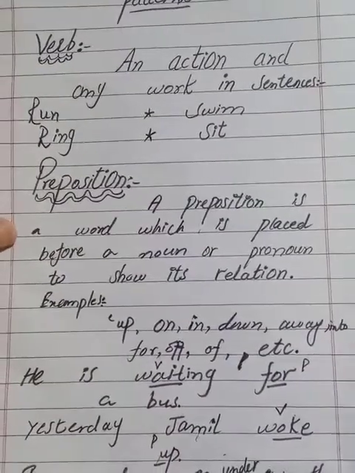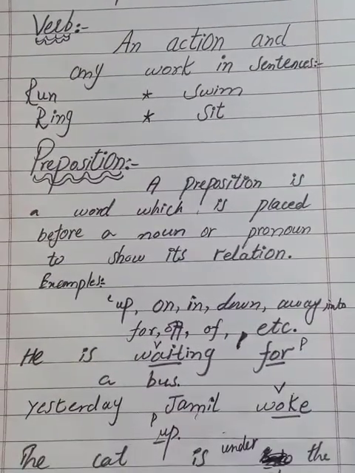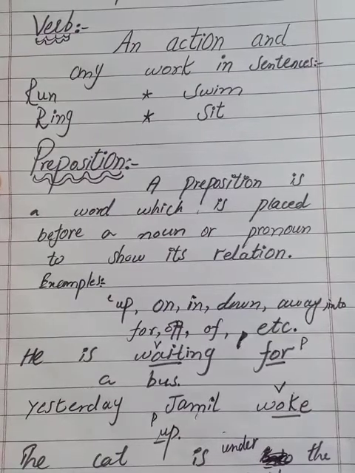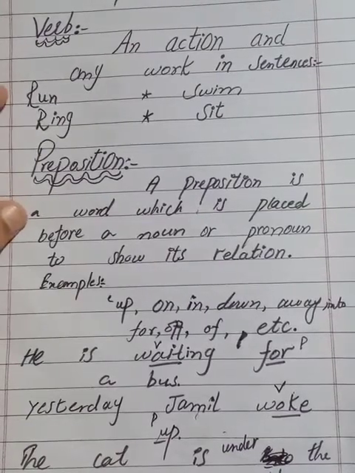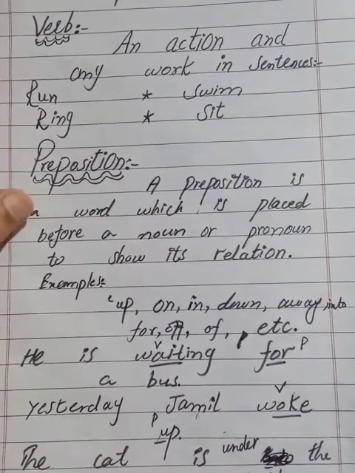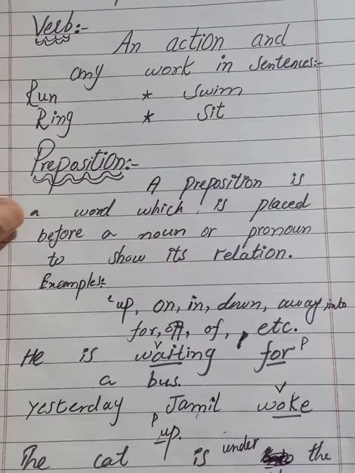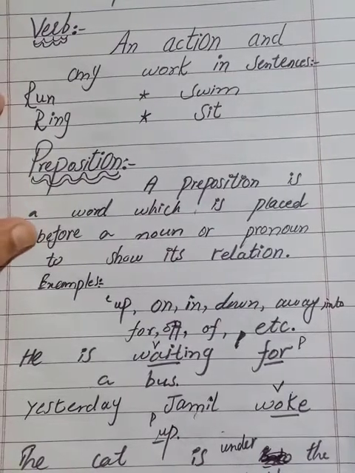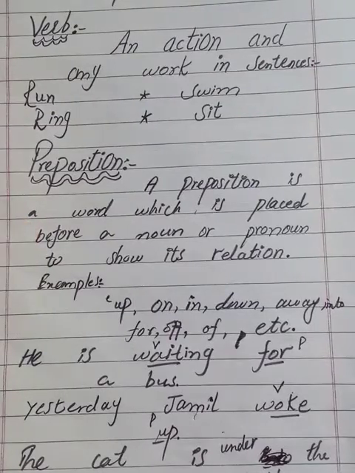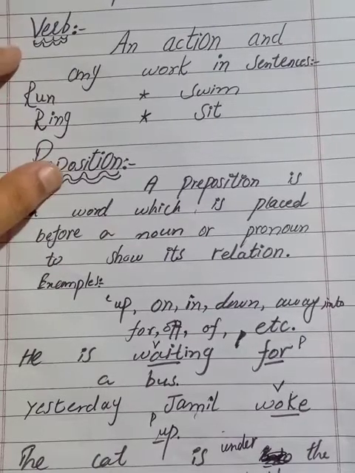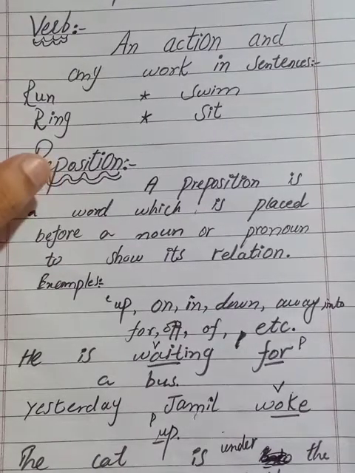Now students, some verbs are used in sentences with a preposition after them, and these prepositions are fixed with the verb. For example, wait means इंतज़ार करना, it is a verb, and we always use for after wait.